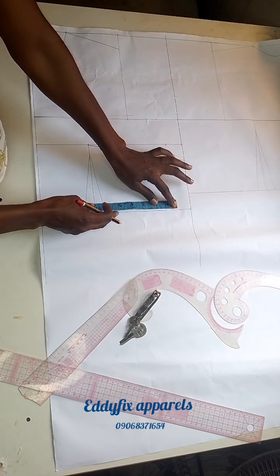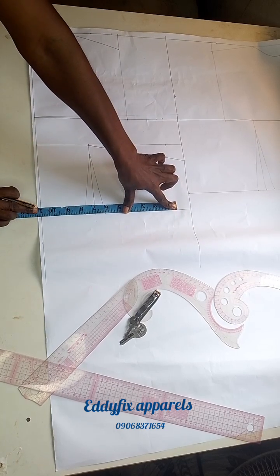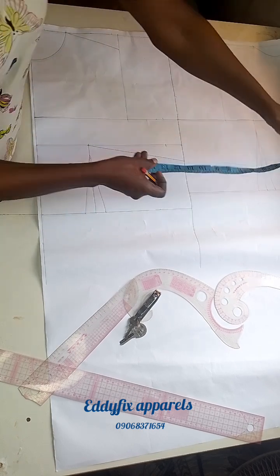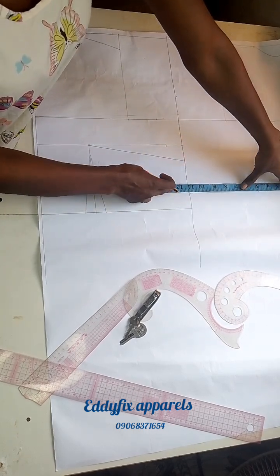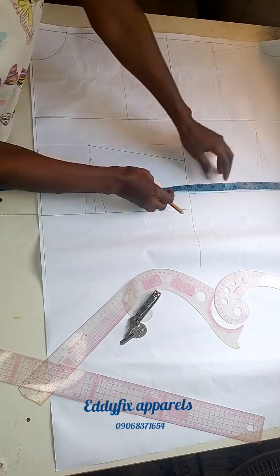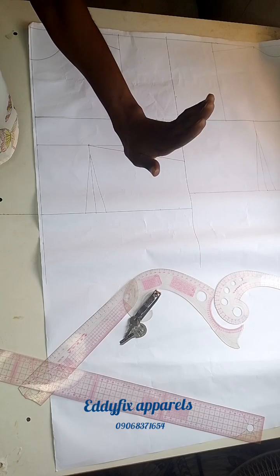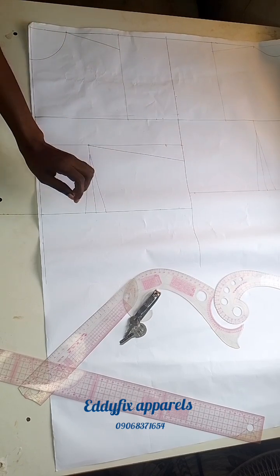So I'm going to put the 1.5 here. So we have a total of 10.75. I will bring it here as well. I hope you understand.